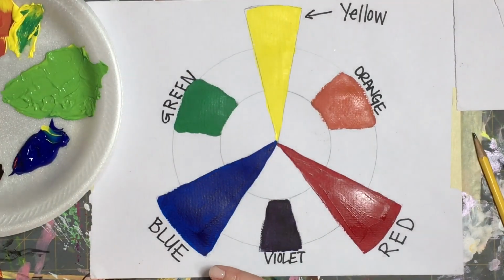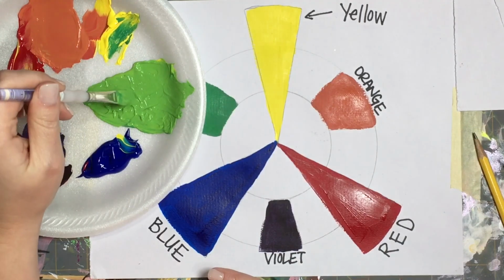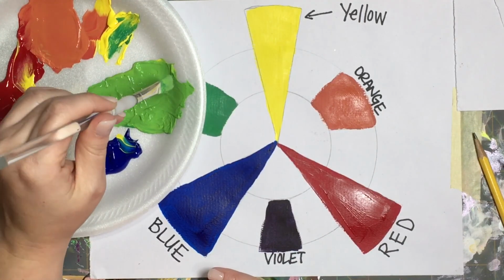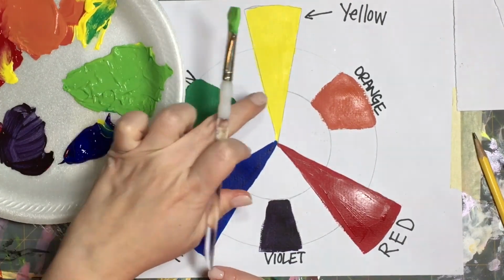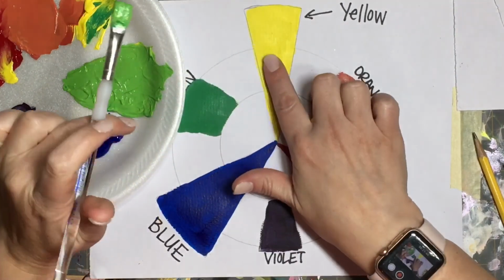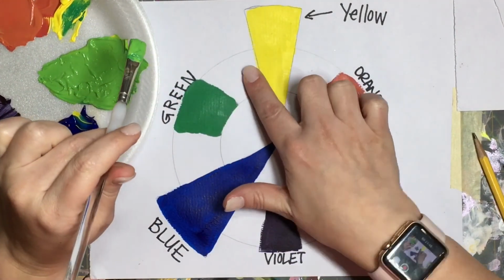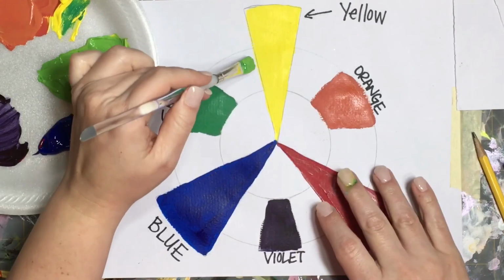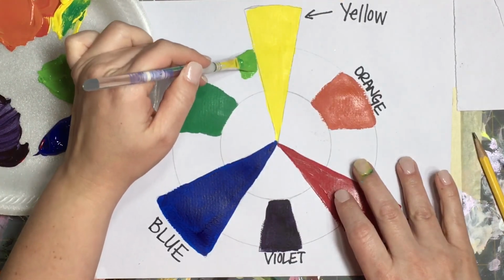Okay, so I have mixed up a yellow-green, which means it's got more yellow than green. It's closer on the color wheel to yellow than it is to blue. And so we're just going to lay this down.